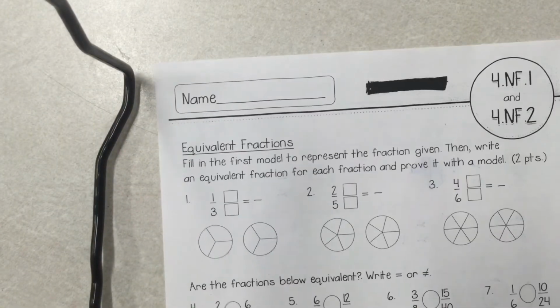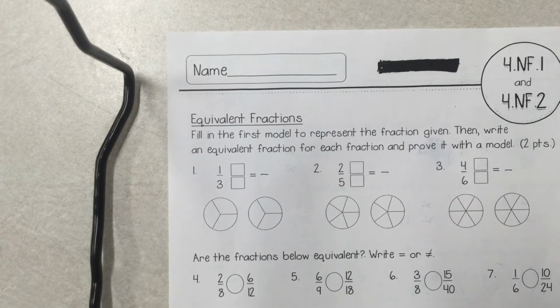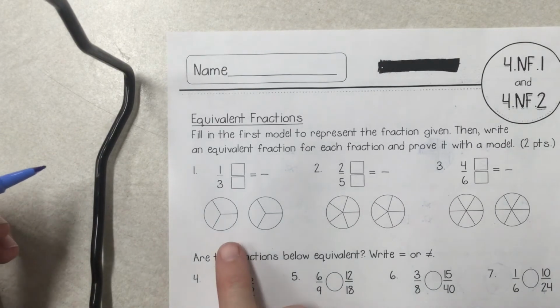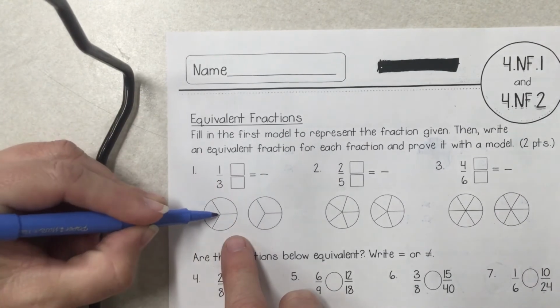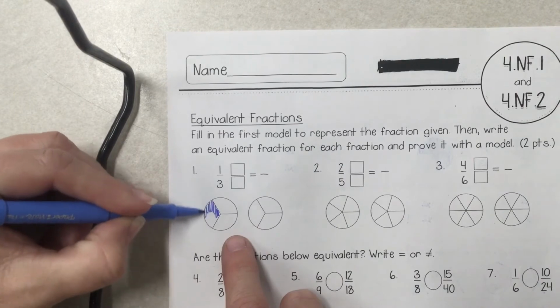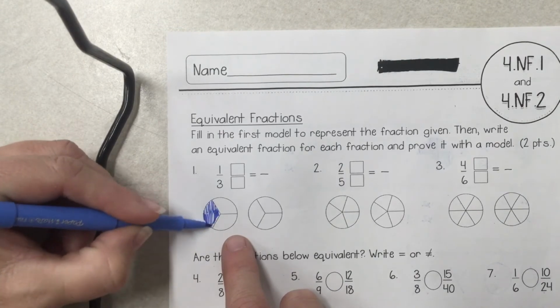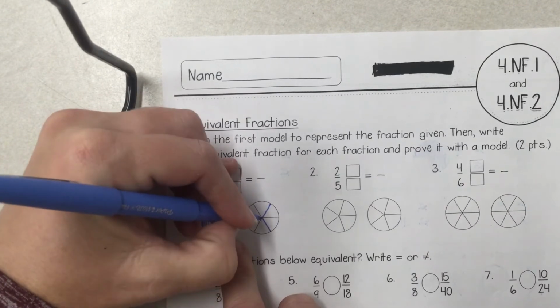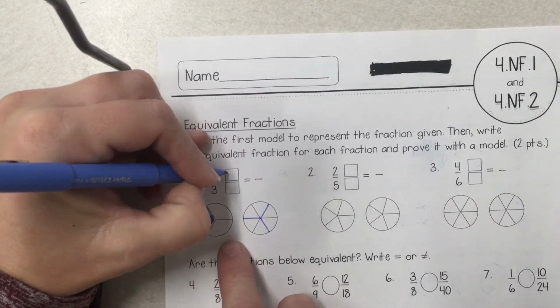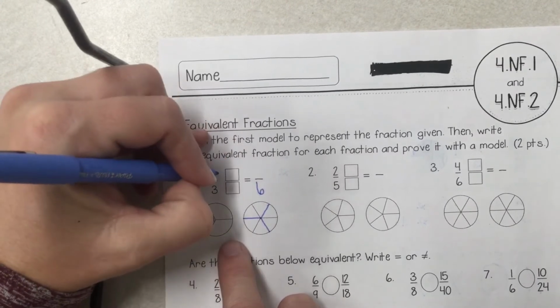Then I'm going to have you flip it over on the back. And on this back side, it says fill in the first model to represent the fraction given. Then write an equivalent fraction for each fraction and prove it with a model. All right, so I have 1/3. I'm going to do 1/3 and shade this in. And then I'm going to cut these into 1/6. And I'm going to put a 6 here.